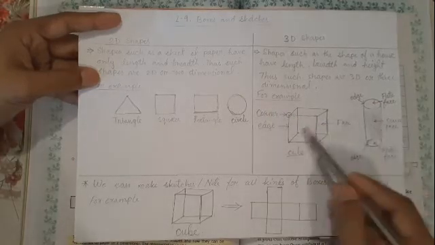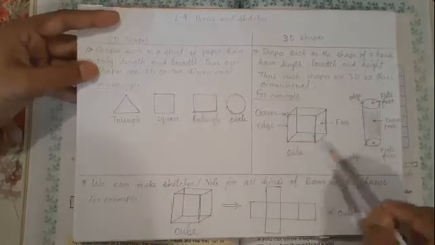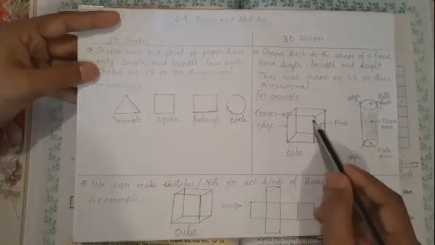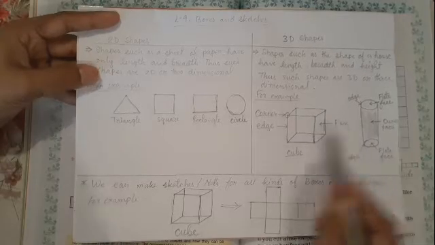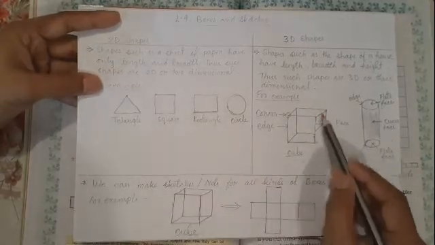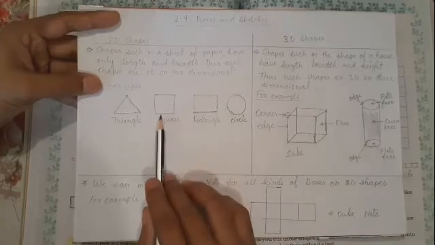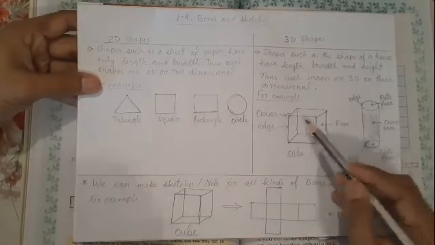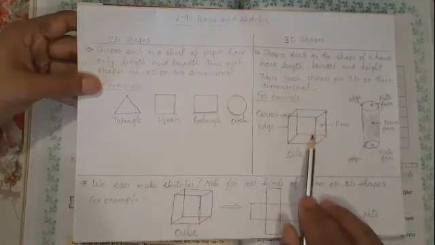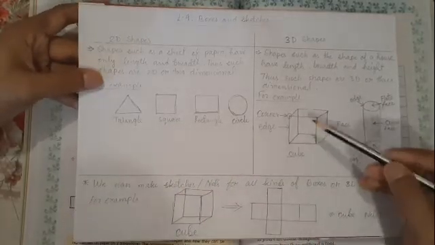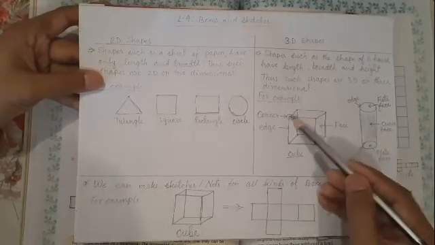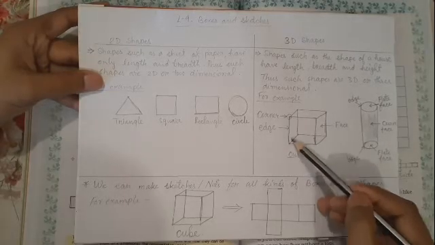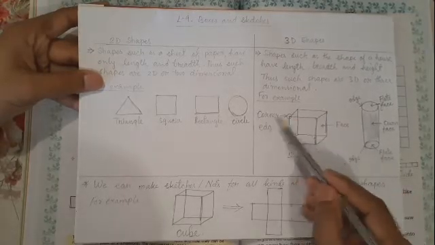So these two shapes are two-dimensional, and this is called a cube. You can see all the faces of this cube look like a square. So we get a cube from square surfaces. Here the edges join at a point. You can see all these edges joining at this point. So this point is called a corner.